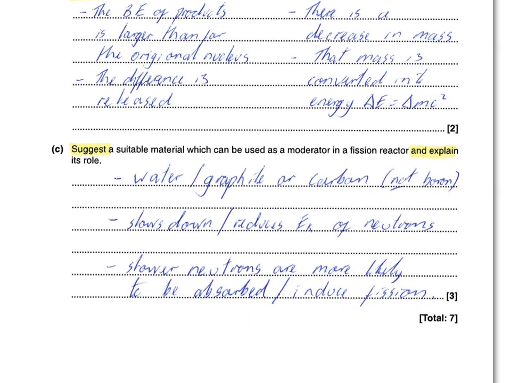And then we're asked to suggest a suitable material which can be used as a moderator in a fission reactor and explain its role. Really easy when the second instruction is further on to miss that. Suggest a suitable material and explain. Careful reading of the question. Water or graphite, which you might describe as carbon. So water or graphite or carbon are the ones which are used as moderators.